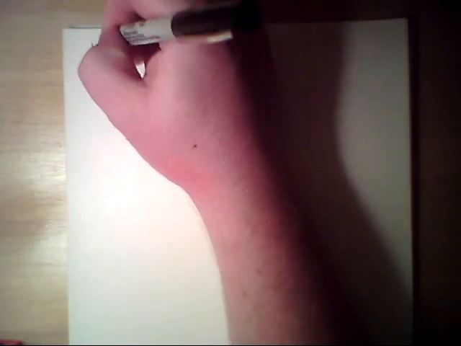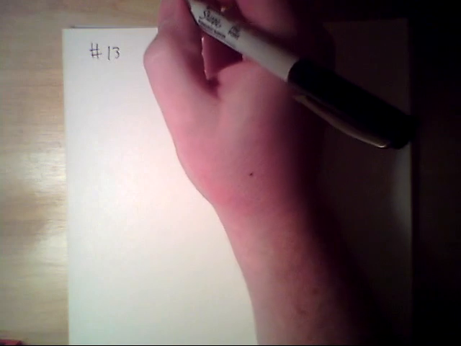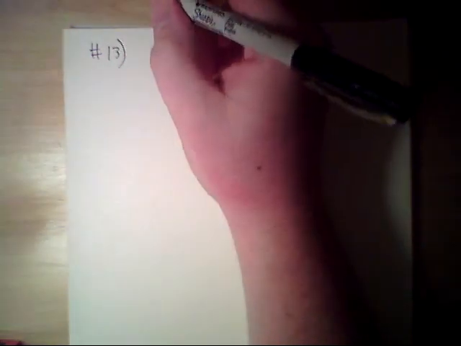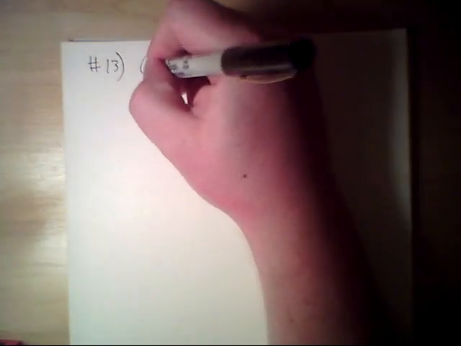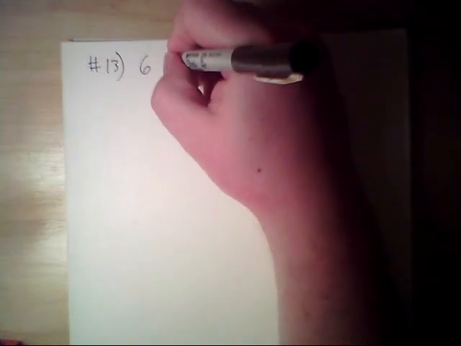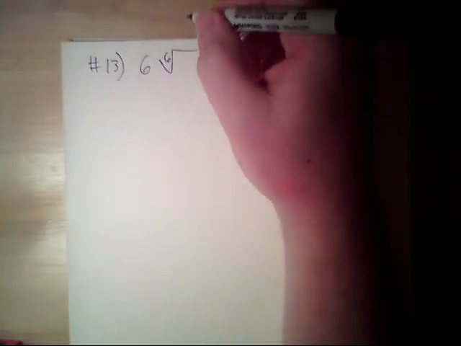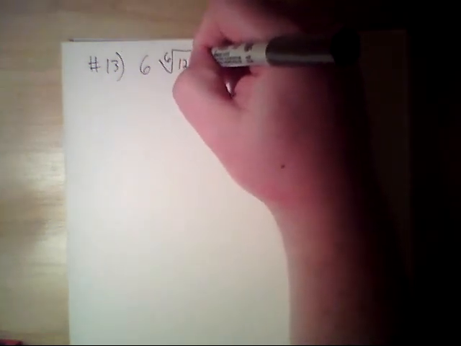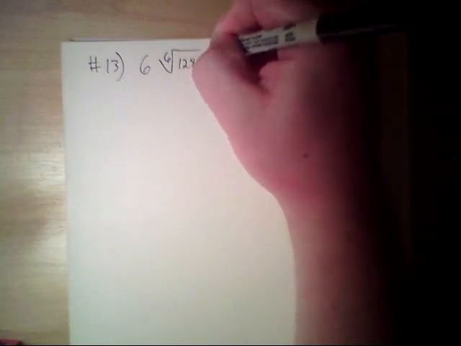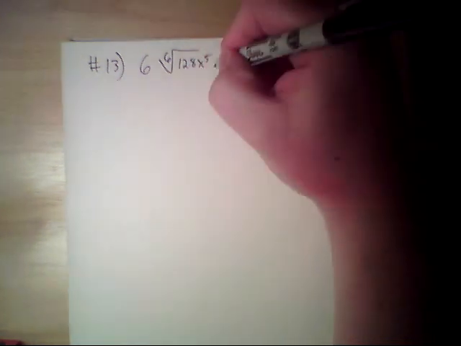Number 13. How are we doing on time here? Yeah, that shouldn't be too bad. We have 6 times the sixth root of 128x to the fifth, y to the seventh.